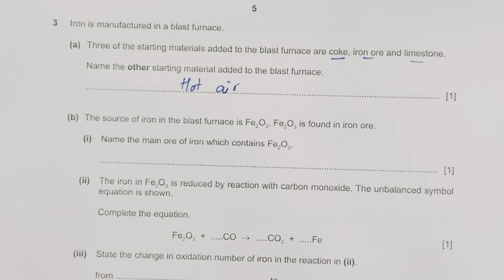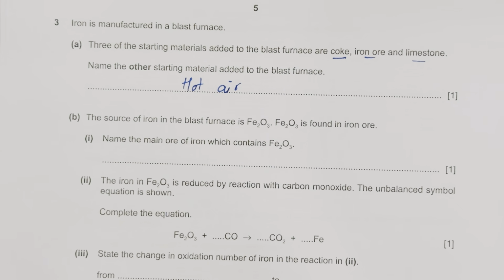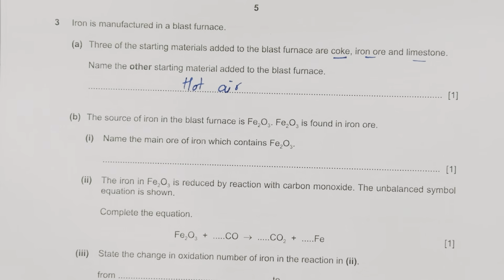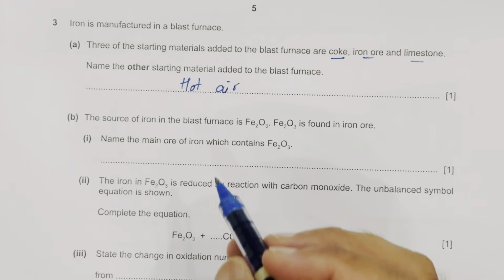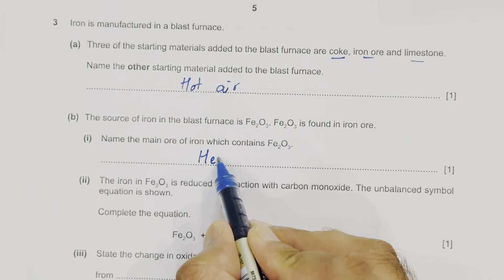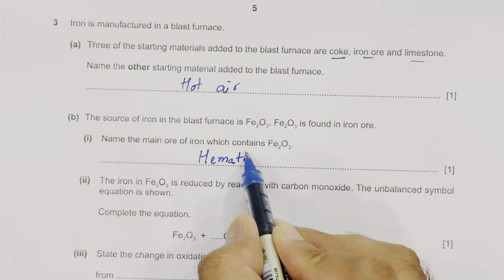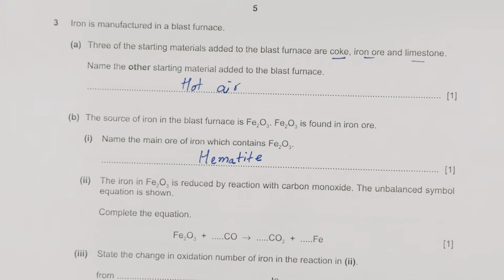Moving to the B part. The source of the iron in the blast furnace is Fe2O3. Fe2O3 is found in an iron ore. Name the main ore of the iron. The main ore of the iron would be hematite. So you're gonna write hematite over here.